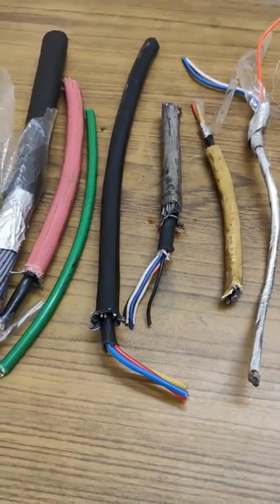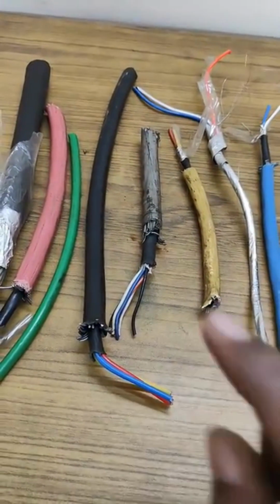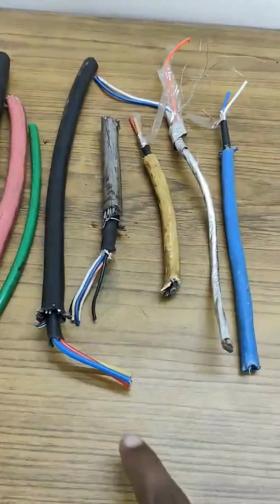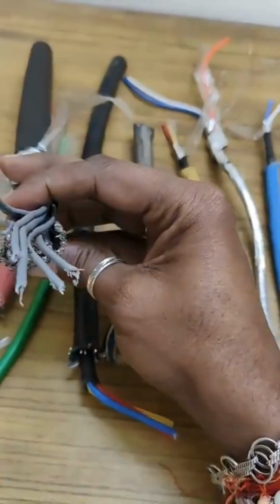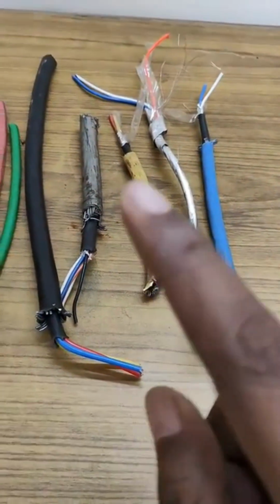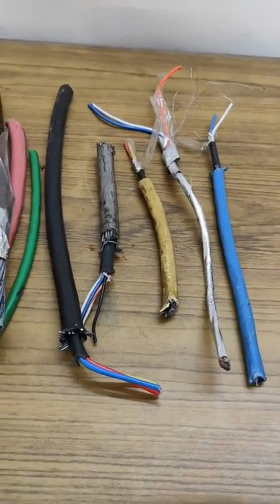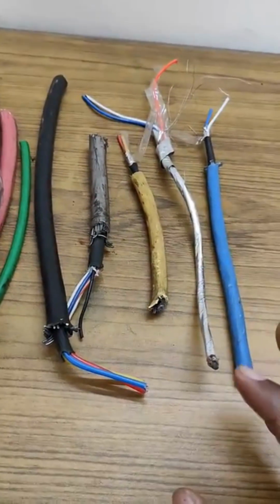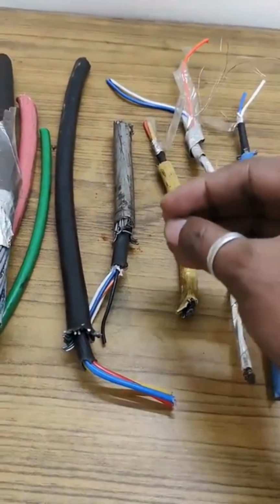Hello friends, when we select cables in an industrial plant, what do we usually check? Most of the time we only look at two things. First, how many cores the cable has. Second, the cable size in square millimeters. And after that, we simply place the cable order. But in real plant conditions, cable selection is not that simple.